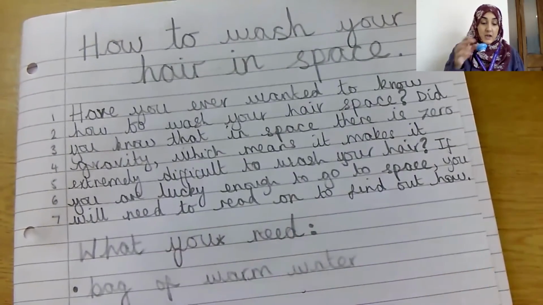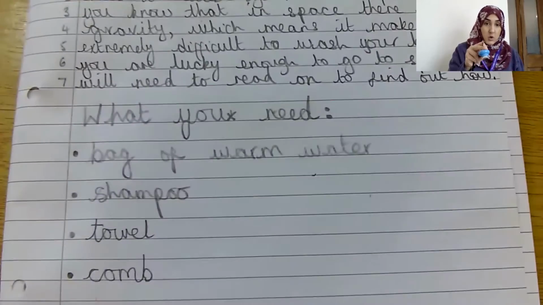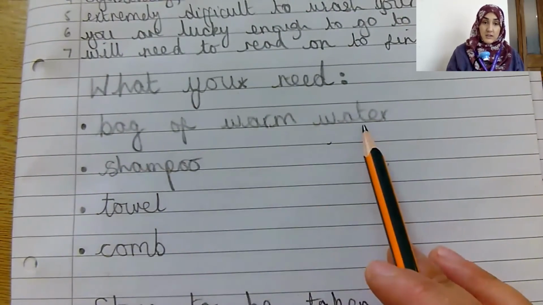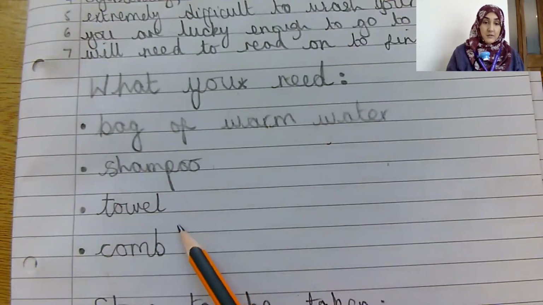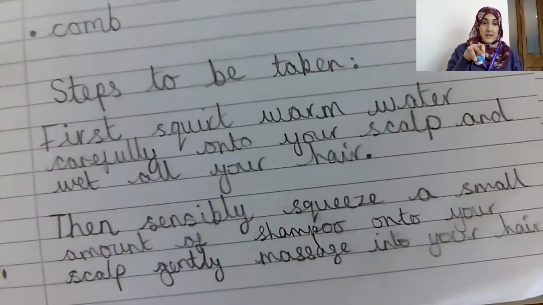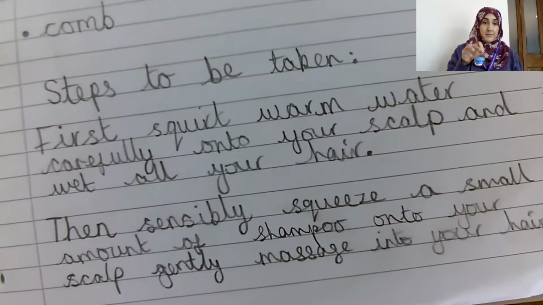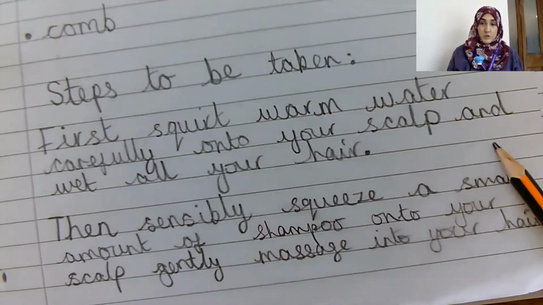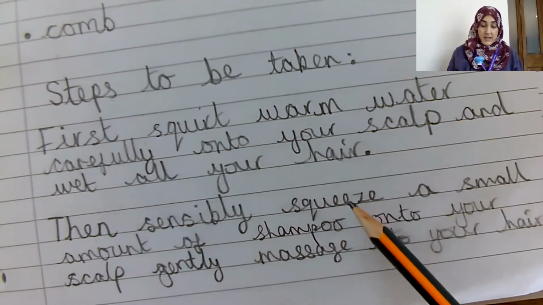And then it goes on to what you need. What you need is a bag of warm water, shampoo, a towel, and a comb. Next, we have steps to be taken. First, squirt warm water carefully onto your scalp and wet all your hair.